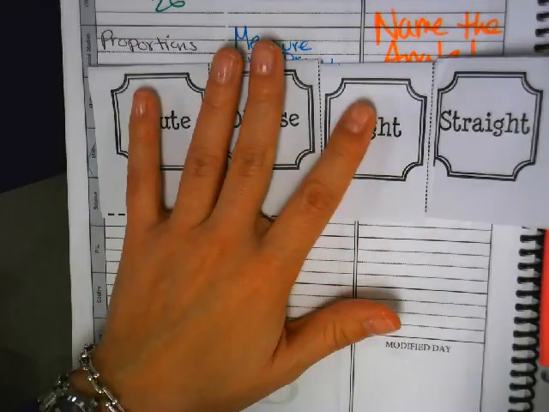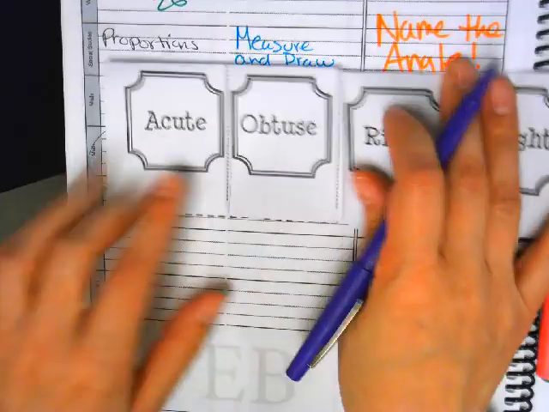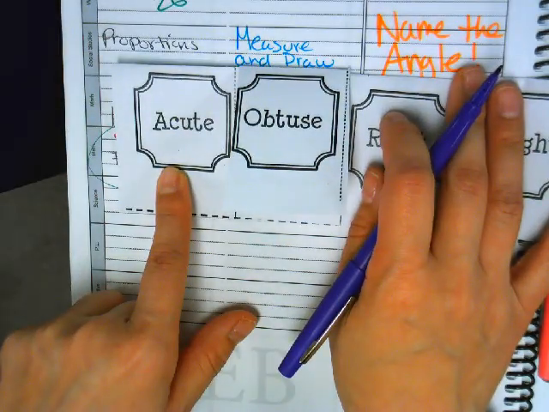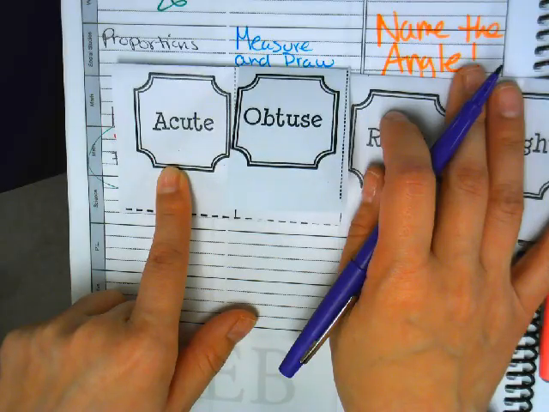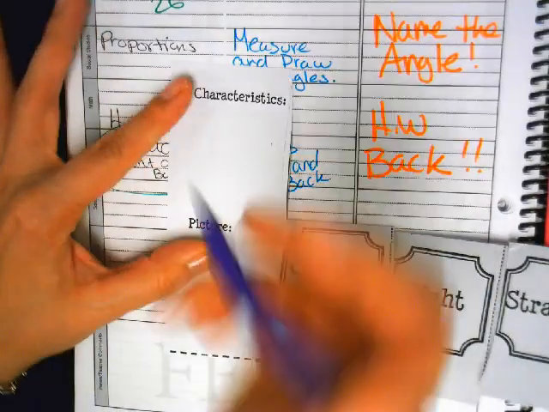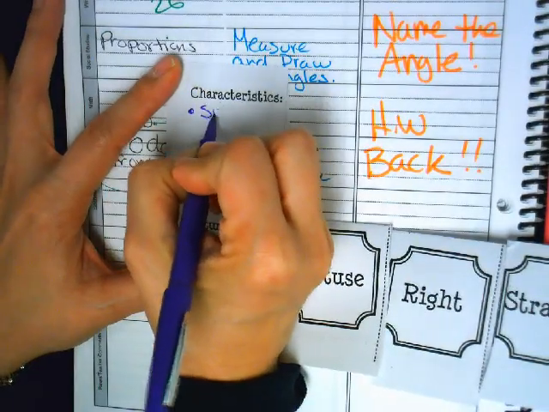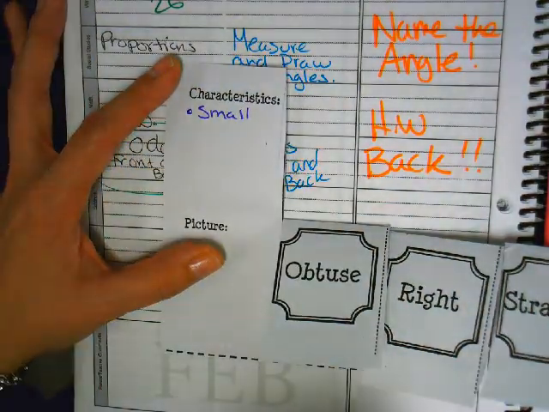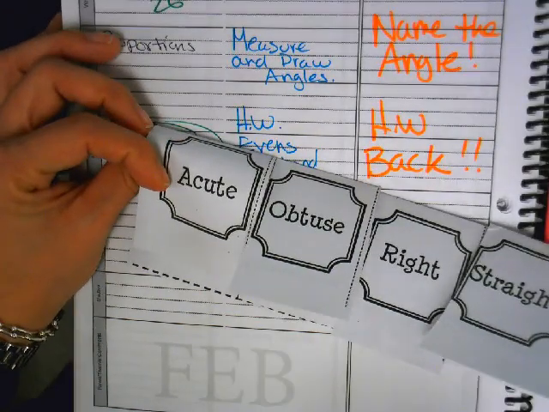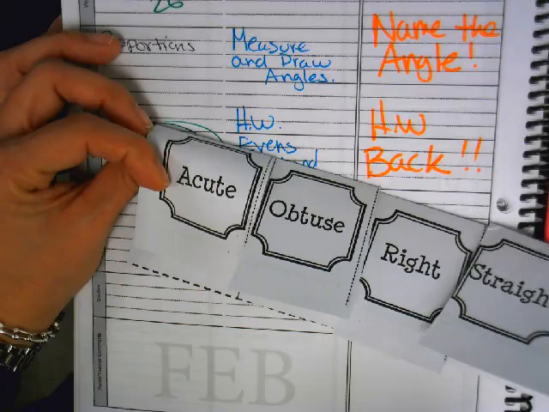Raise your hand if you can teach the class what an acute angle is. Small. What else? What makes an angle acute? What does it measure?